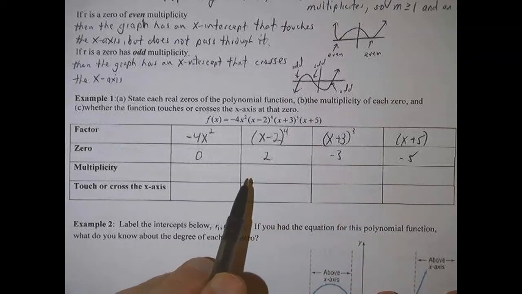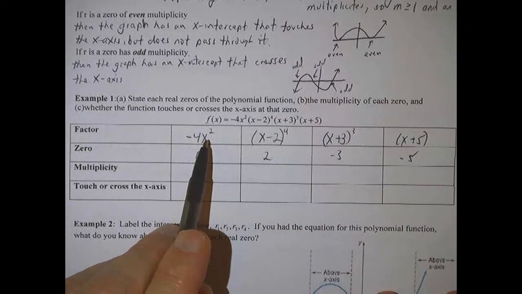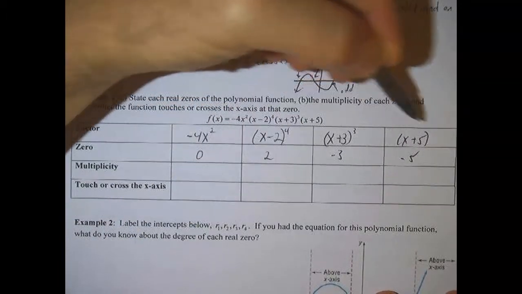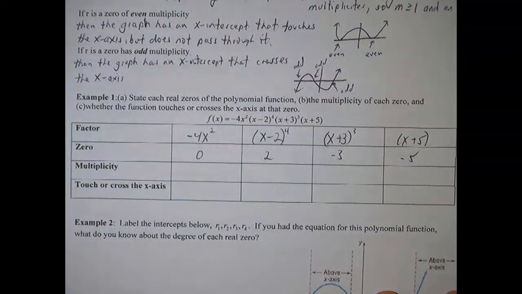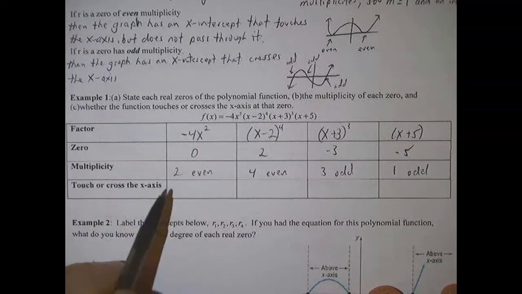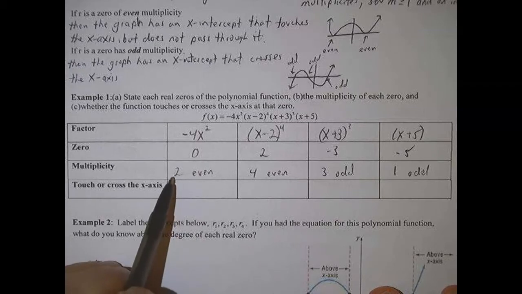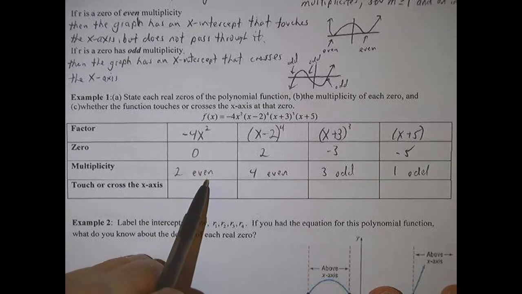Now let's look at their multiplicity. This one is a multiplicity of 2, which is even. 4 is even, 3 is odd, and 1 is odd. So let's write those down. Okay, so there's all of the multiplicities, and I just wrote down whether they're even or odd. What really matters with the graph actually is not the number, it's just whether it's even or odd.